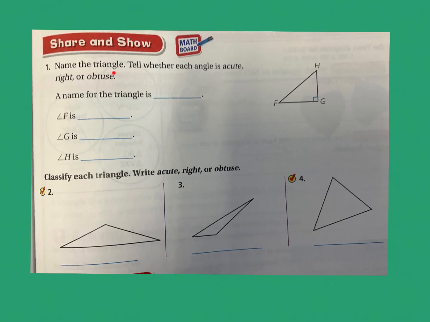So we'll name the triangle and tell whether each angle is acute, right, or obtuse. And just to have that in front of us, because our brains are still adapting to it, we have a right angle, an acute angle, and an obtuse angle. Just a little cheat sheet for us to help us out. Okay, name the triangle, tell whether it is an acute, right, or obtuse triangle.